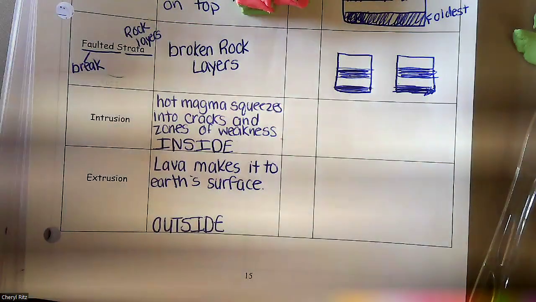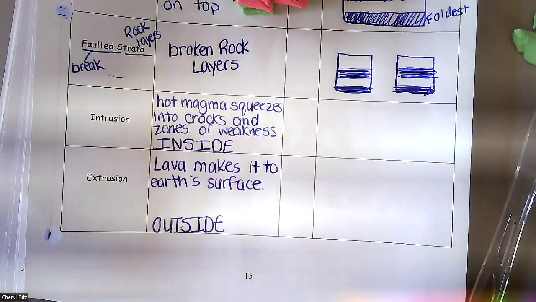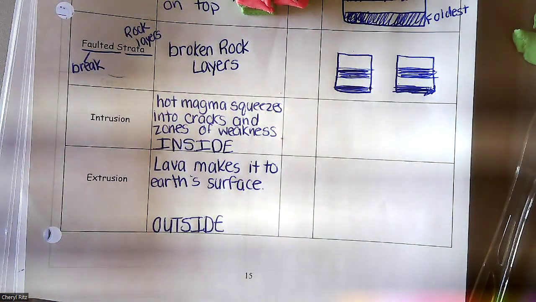So we're going to be doing intrusion and extrusion. Let's start with an intrusion. Hot magma squeezes into cracks and zones of weakness inside. Go ahead and show me some intrusions in your models of Play-Doh there.